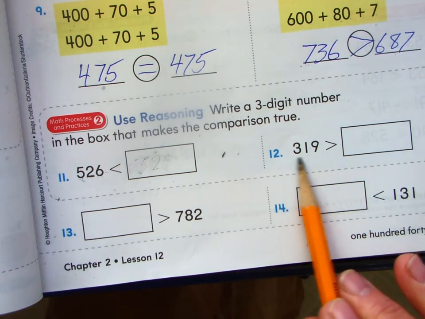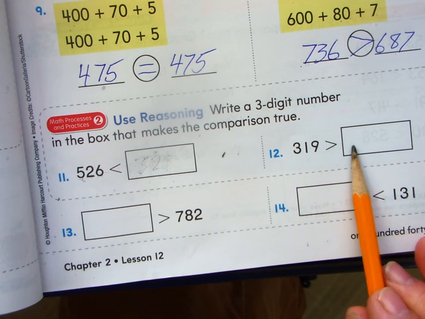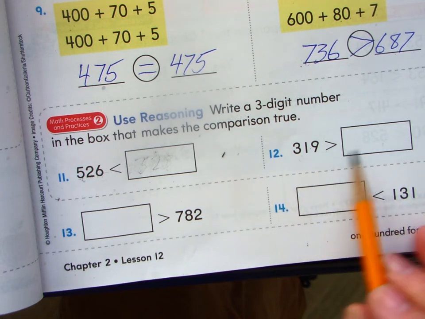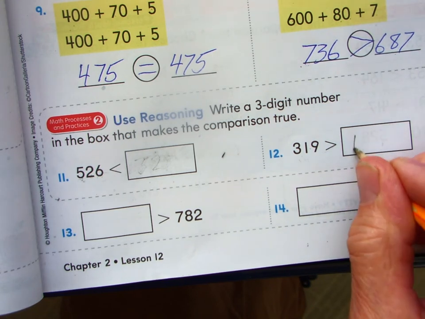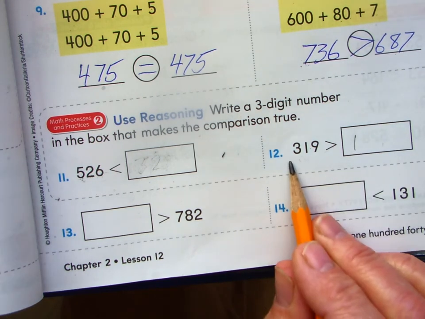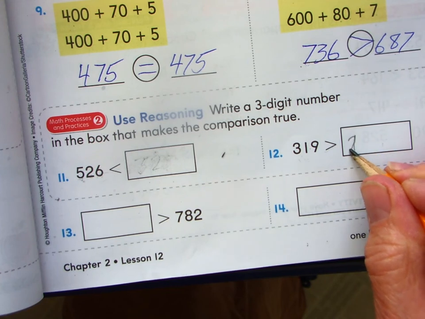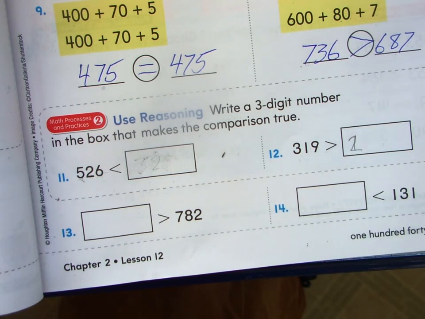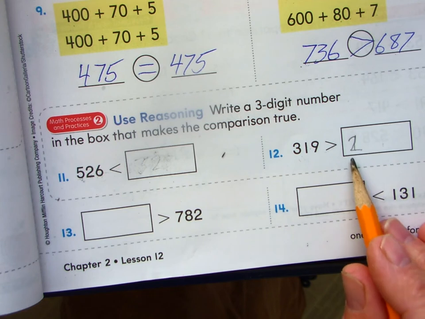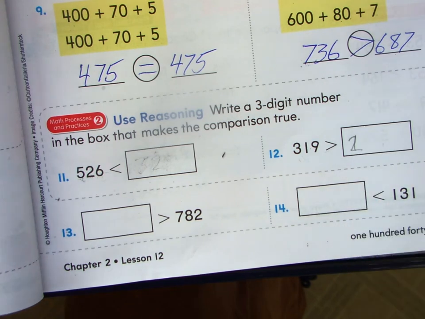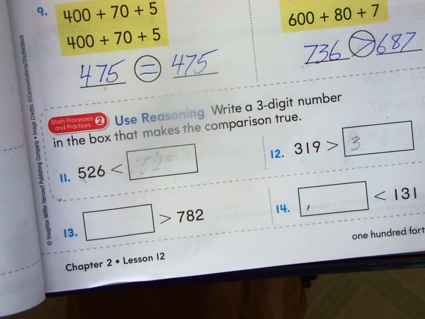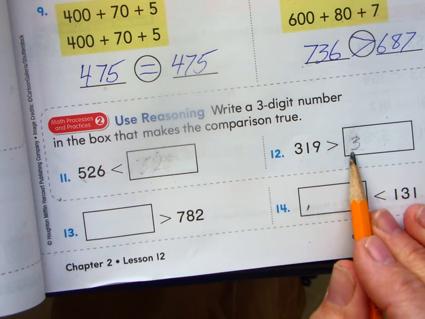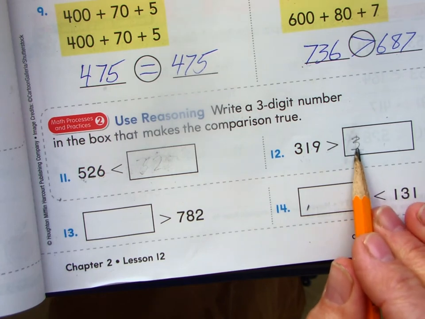How about here? 319 is greater than this number. This number wins. What can we put for hundreds? We can put a 1 because it's less than. We could put a 2 because it's less than, right? Puede empezar con 1, puede empezar con 2. ¿Puedes empezar con 3? Sí. Pero no con 4, 5, o 6, o 7, o 8, o 9. You cannot put a 4, or a 5, or a 6, or a 7, or 8, or a 9. No. You cannot put those.